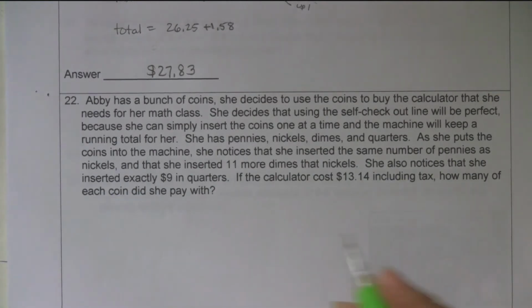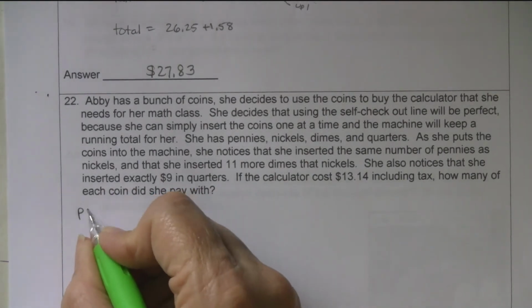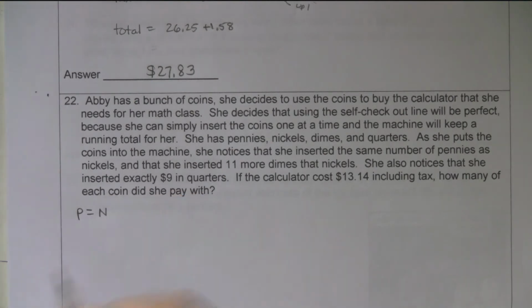And as she puts the coins into the machine, she notices that she has inserted the same number of pennies as nickels. So I'm going to just write here a note to myself. The number of pennies equals the number of nickels. That's what they just told me there. Okay. And let's see what else. And remember, a penny is worth 1 cent and a nickel is worth 5 cents, right? Okay, what else does it say?